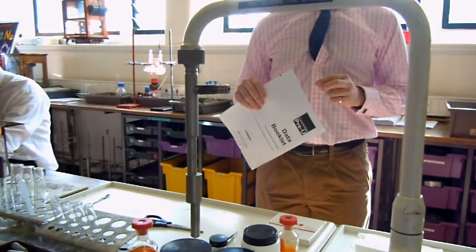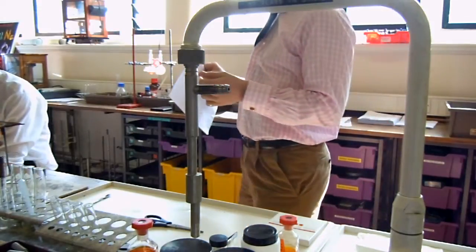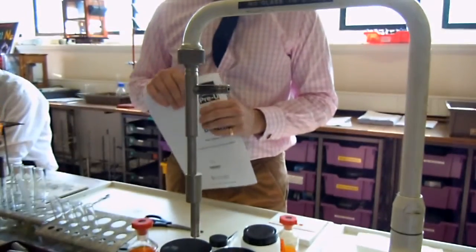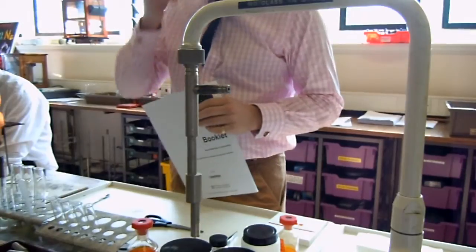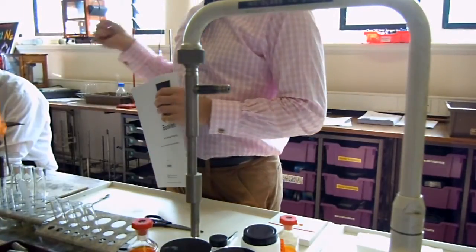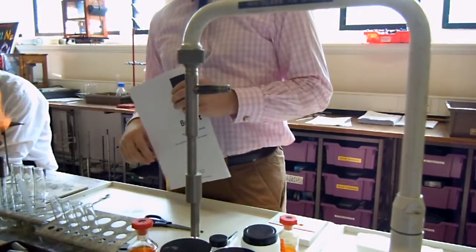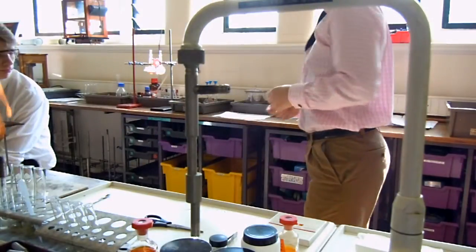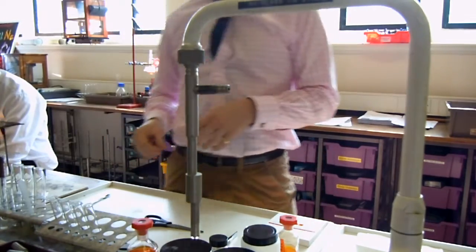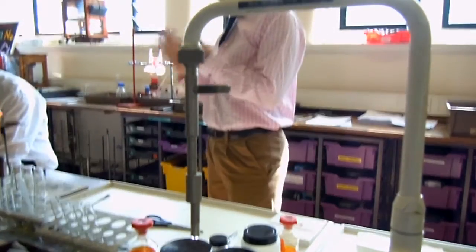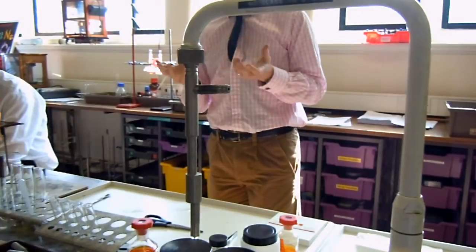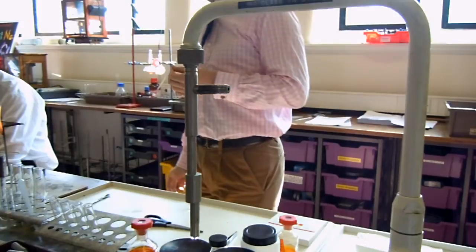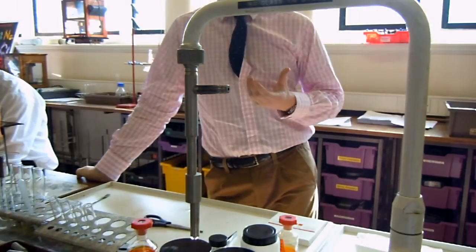If you notice any horrendous mistakes in the booklet, please do tell me, because I can alter it and send you an amendment. This will be available on Greyhound for you to download as well. So, qualitative analysis, as I said, is putting stuff in test tubes and putting other stuff with it, or heating it, and observing your results. It's the observations that are the key to making a good stab at the qualitative analysis.